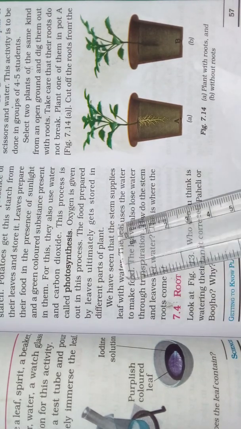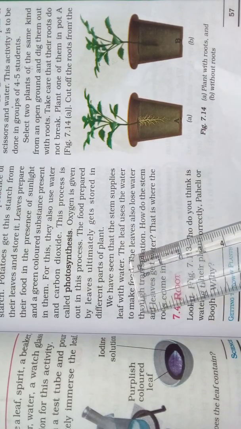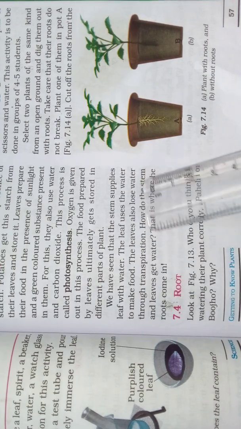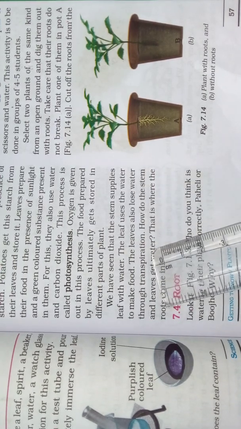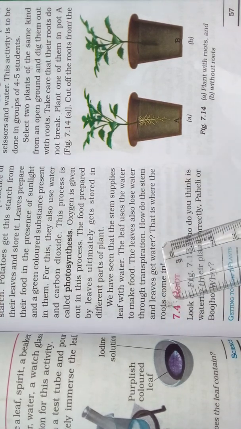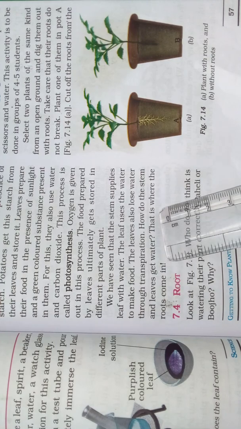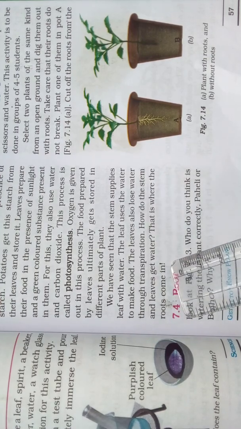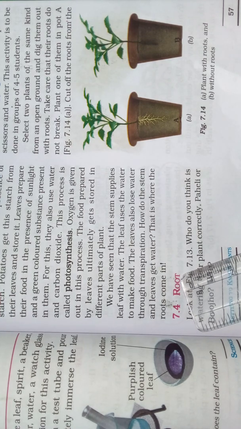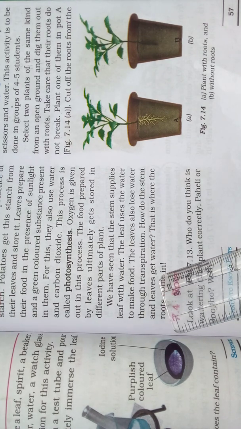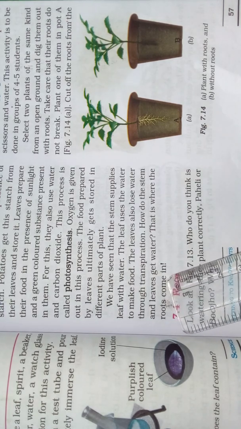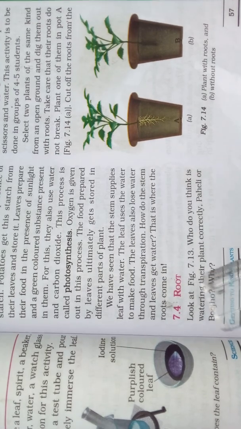So we have seen that the stem supplies the leaf with water. The leaf uses the water to make food. The leaves also lose water through what? Transpiration. So how do the stem and leaves get water, children? That is where the roots come in. Look here now, the roots are there. So we know the stem takes in water and carries it to the leaves, and the leaves prepare food there. Come, we will see about the next part, root.